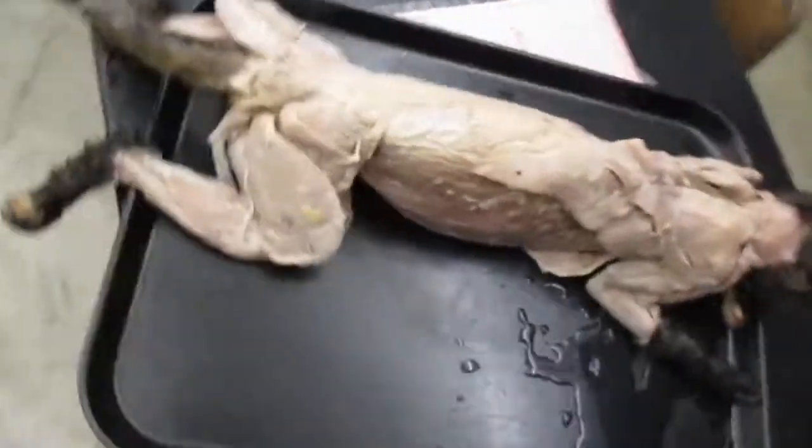Okay, so let me show you this on this other cat here. Well, let's do this one. This one's probably better. Let's do this one. Well, this one looks better.